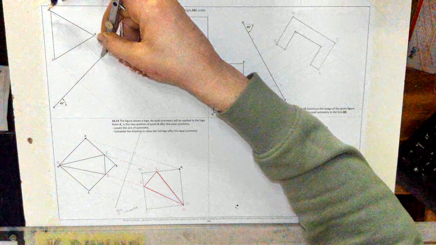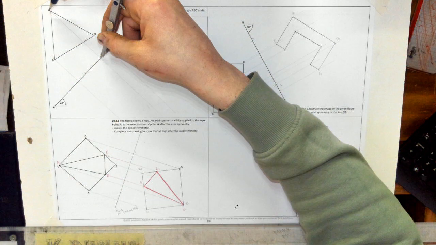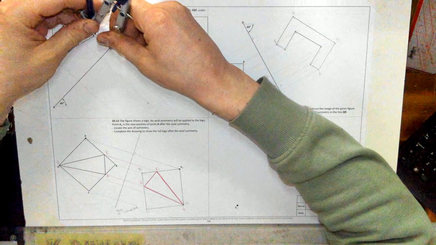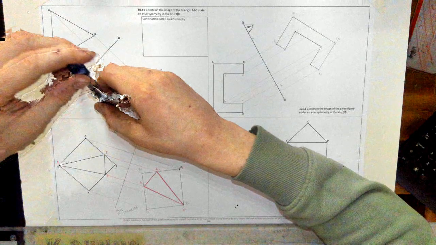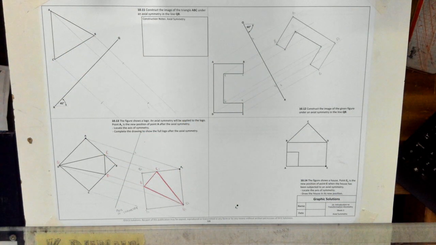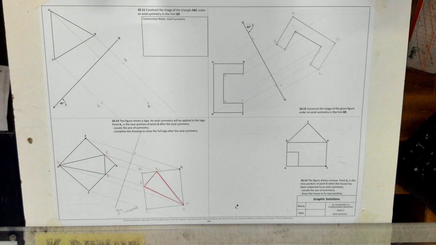So I'll put the point of my compass where that construction line from A crosses the line QR, measuring out to A. I'm going to swing it to the far side here, and I'm going to mark A1. I'll do the same thing for point B, moving up to the projected line from point B, and the same thing for point C. What this will do is give me an equal distance on each side of the axis of symmetry, and we're going to get a mirrored image. So let's label those points: A1, B1, C1. All we need to do now to finish this drawing is to join up these points.